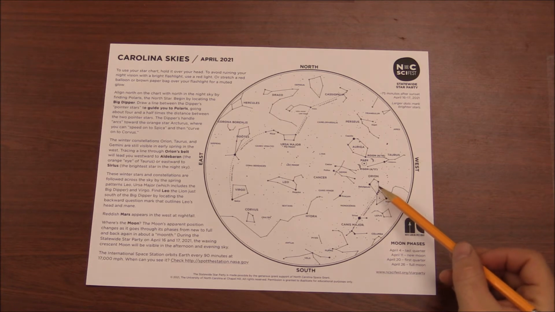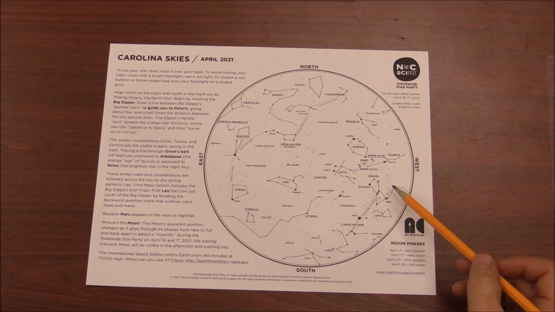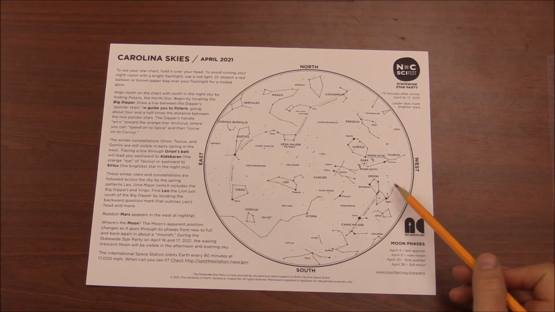Orion's also generally an easy constellation to find because most folks are very familiar with Orion's belt, which is these three stars right here that form a fairly straight line. And you'll notice our star chart even drew a dotted line between the three stars of his belt down to Sirius, which is an aid for astronomers to use when they're trying to find their way around the night sky.